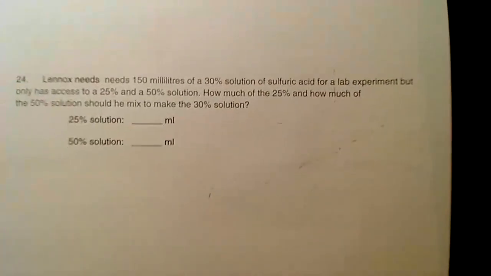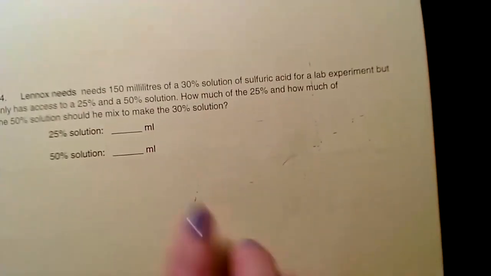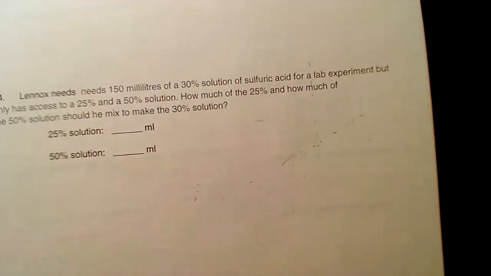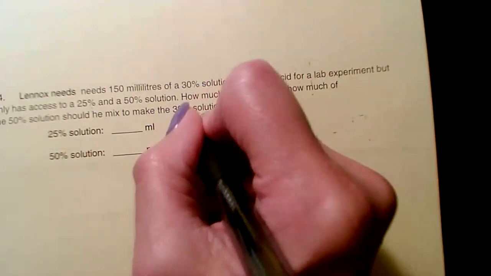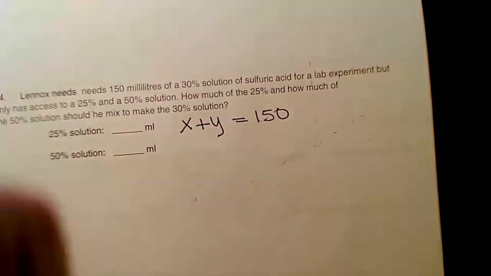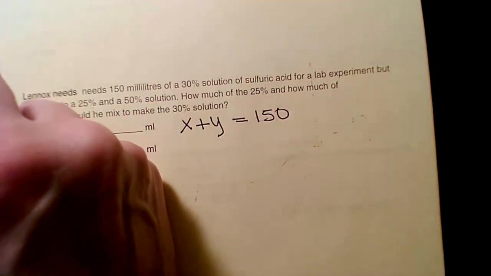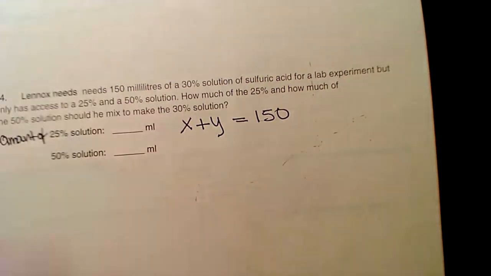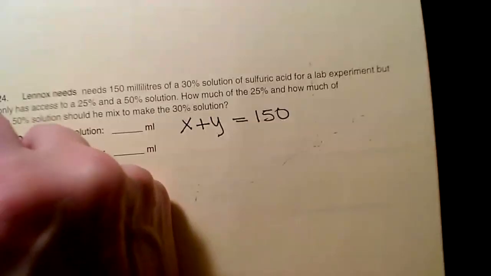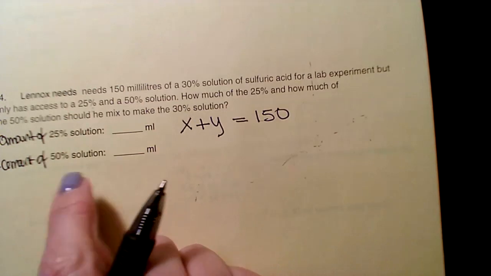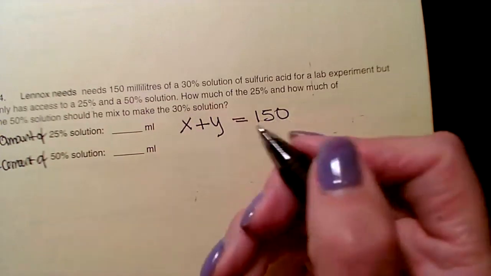So it says that he needs 150 milliliters of a 30% solution. Okay. So x plus y is equal to 150, right? We're going to say that x is the amount of 25% solution, and y represents the amount of 50%.